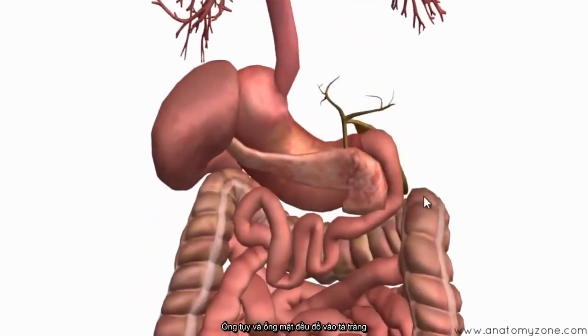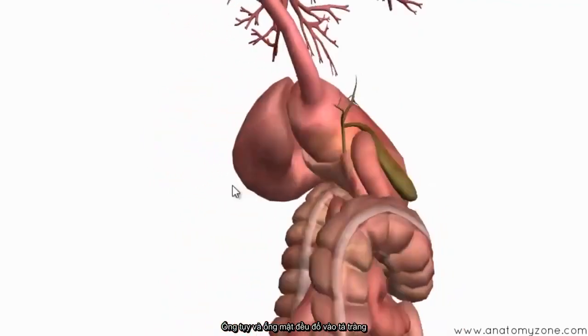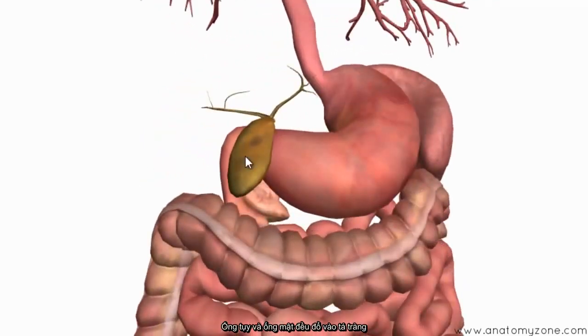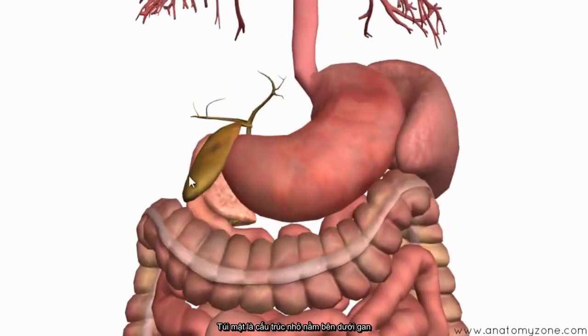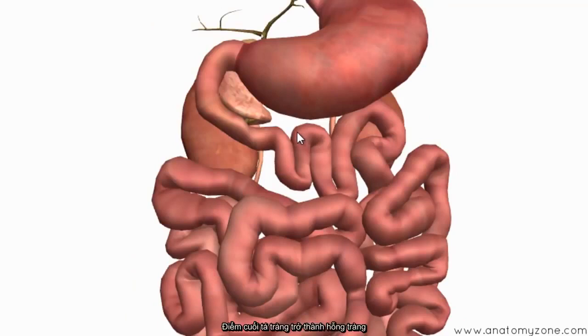So you've got ducts from the pancreas and ducts from the gallbladder, which open up into the duodenum. So this allows bile from the gallbladder and pancreatic secretions from the pancreas to enter into the duodenum, and this helps in digestion. So the gallbladder is this little structure here, which sits underneath the liver. So if you remember that triangular shaped liver which sat on the right side and covered a bit of the stomach. So the duodenum ends at about this point, where it then becomes the jejunum.